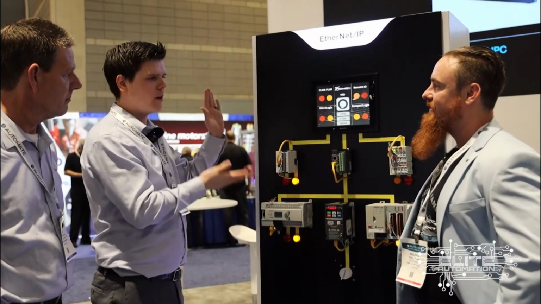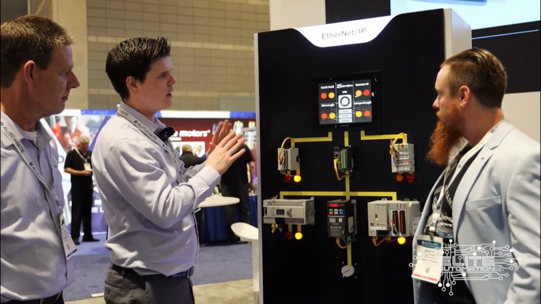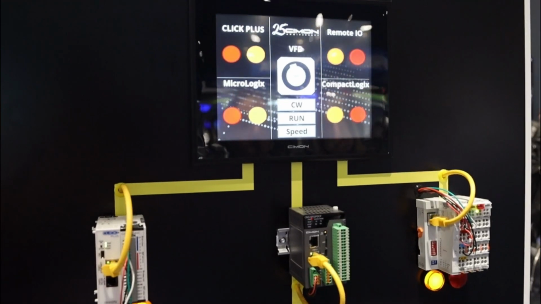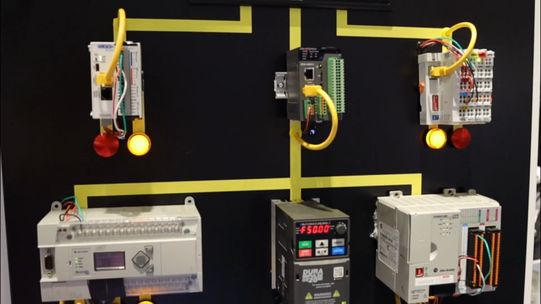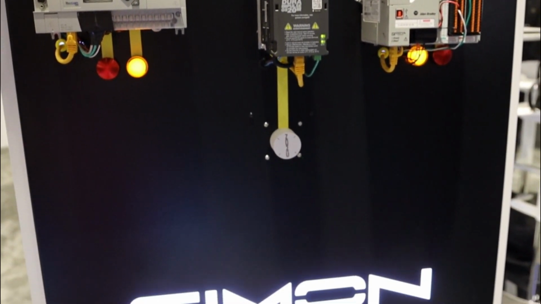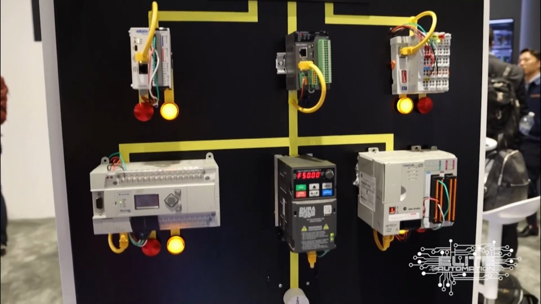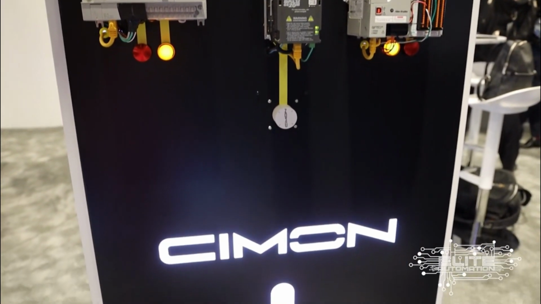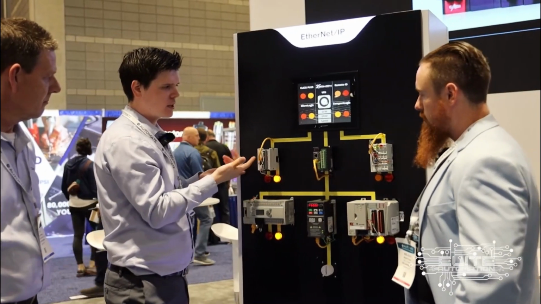Okay, so this is our Ethernet IP demo. It's showcasing that our HMI and our PLC can communicate to various Ethernet IP-based devices. So this is a Click Plus made by Koyo. We're talking to it over Ethernet IP through this Ethernet port, of course.